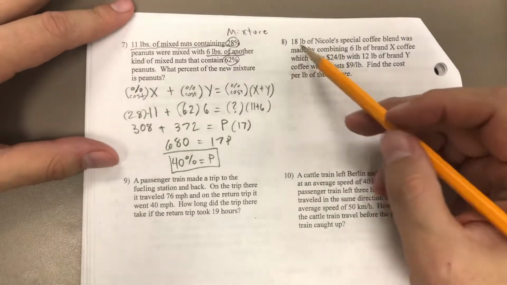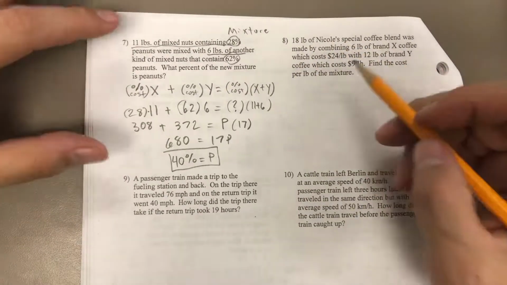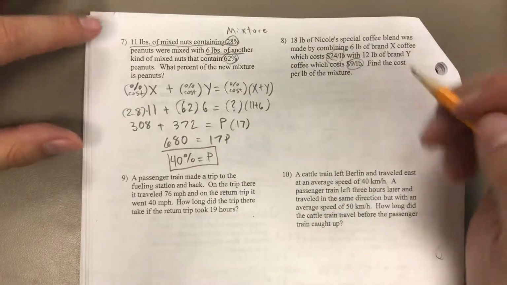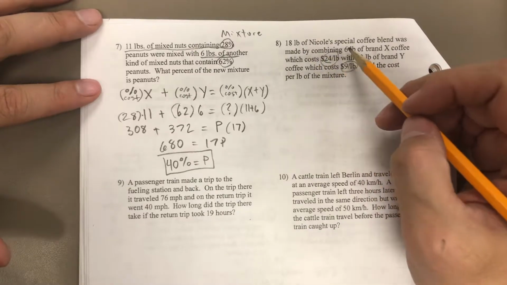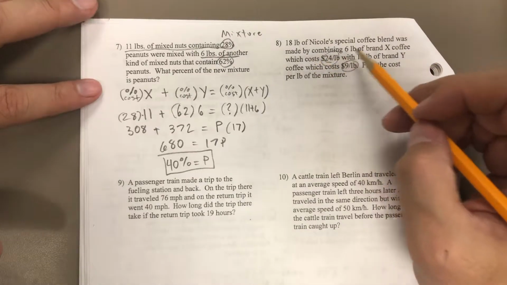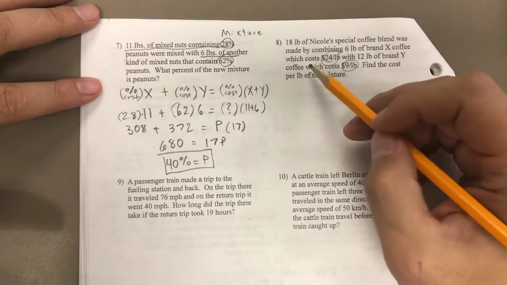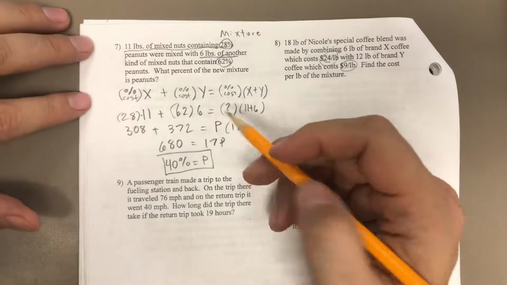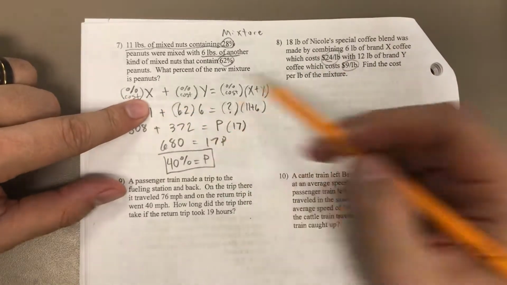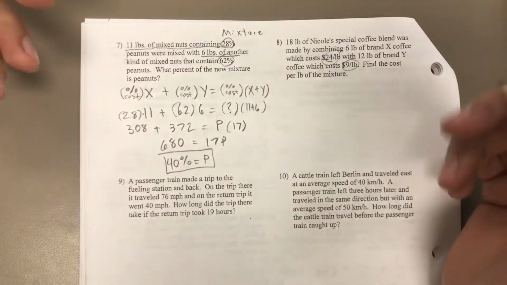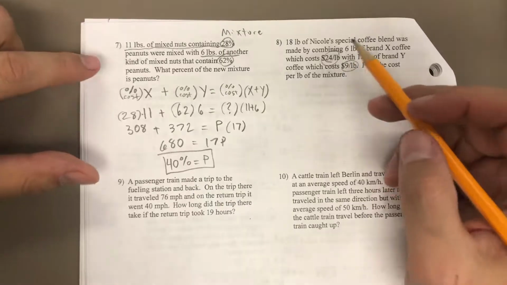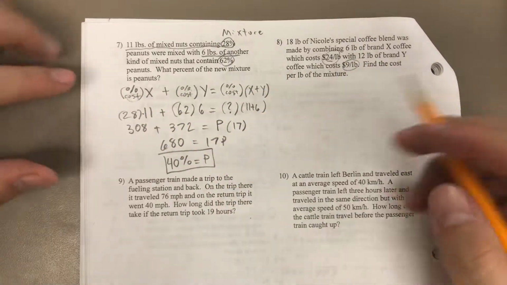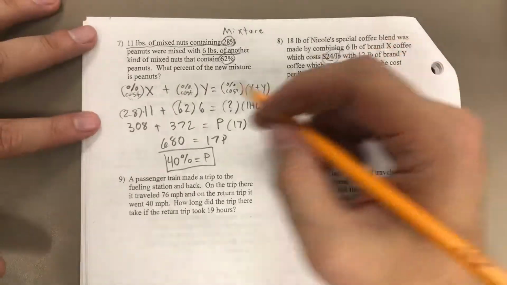So we're going to use that same formula for this problem. It doesn't seem like we're going to because it's costs instead of percentages, but it's the same exact formula. Check it out. 18 pounds of Nicole's special coffee blend was made by combining 6 pounds of brand X and 12 pounds of brand Y, and they have different costs. So 6 pounds is going to be one amount, 12 pounds is the other amount, and we have costs for both of them. Instead of percentages, we're going to put costs in these places, and we need to find the cost of the mixture. So watch how easy it is.